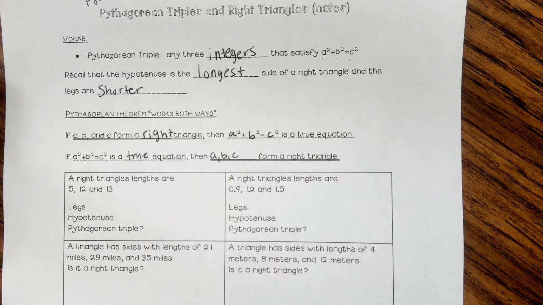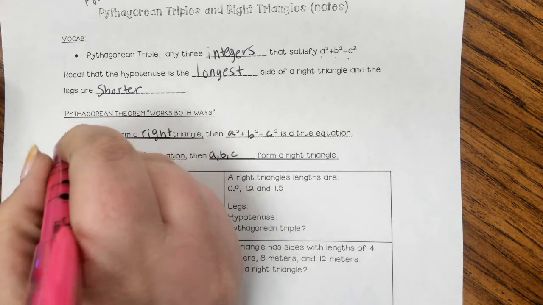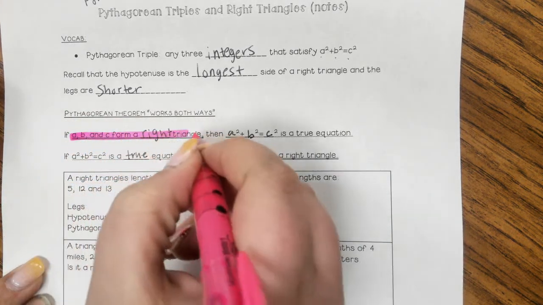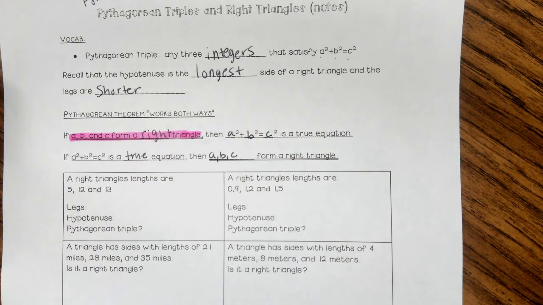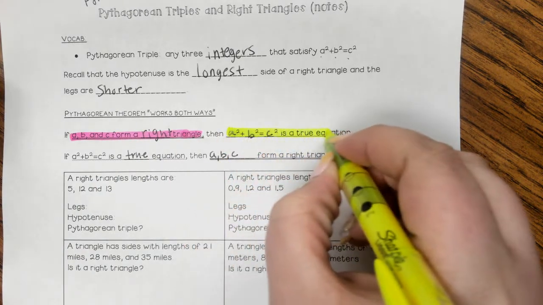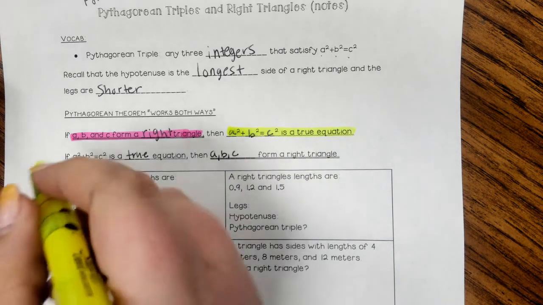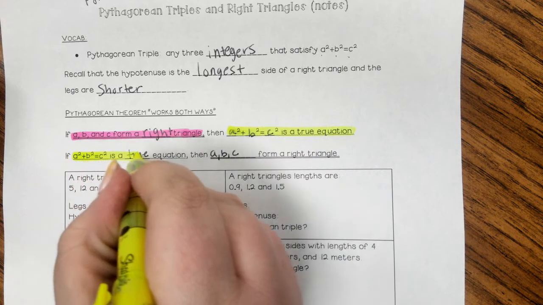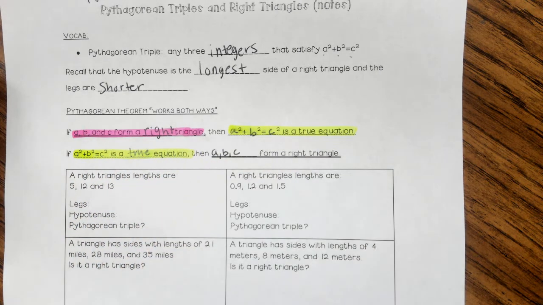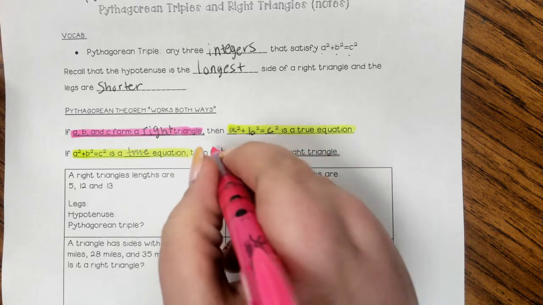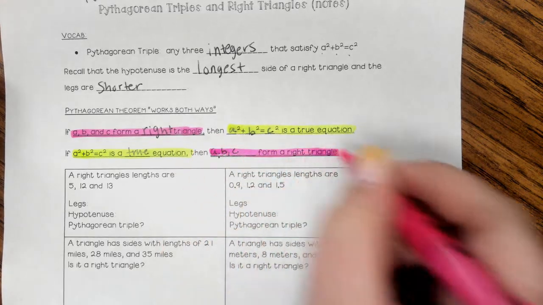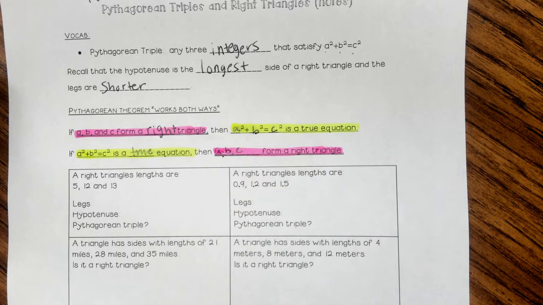I'm saying it works both ways because in the first statement, we start with a, b, and c making a right triangle, and then we say, if I've got this right triangle with side lengths a, b, and c, then I know this equation is true. But we can go backwards. I can start out with that equation, and say if a squared plus b squared equals c squared is true, then I know I've got a right triangle with lengths a, b, and c as the sides. And that's what we're doing today.